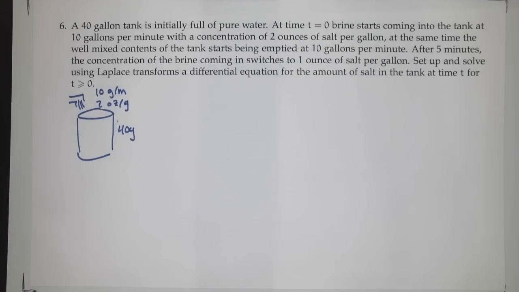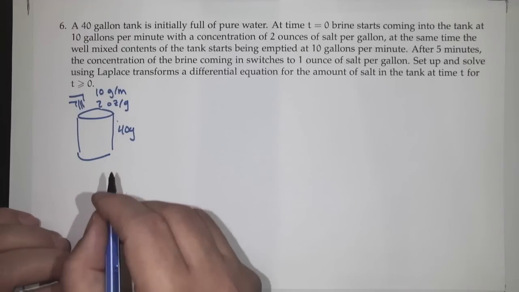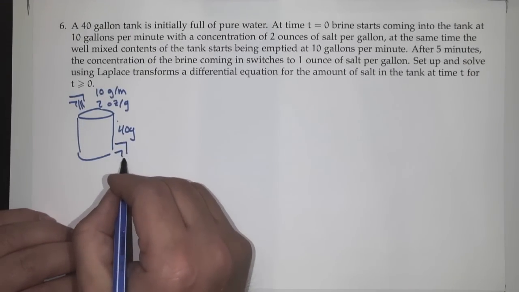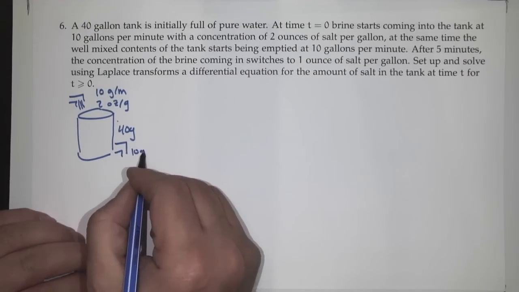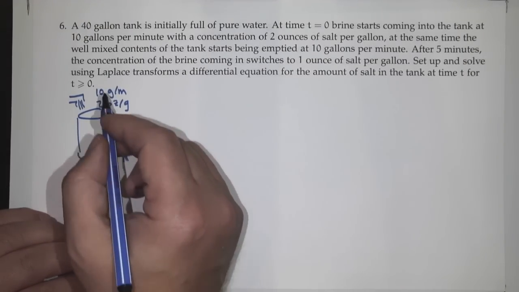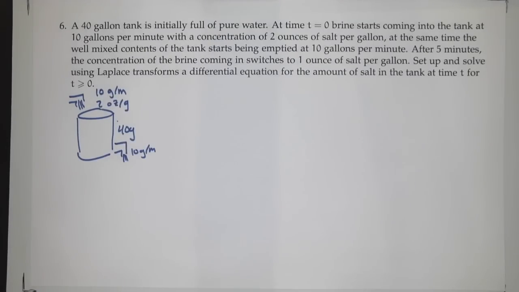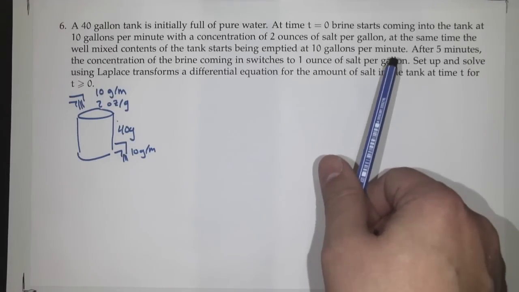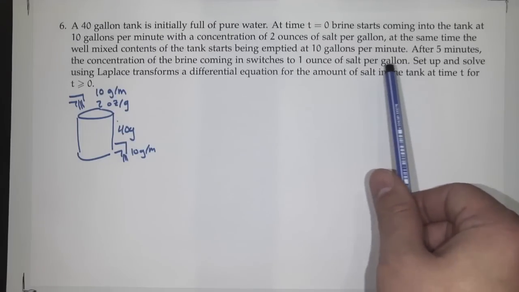At the same time, the well-mixed contents of the tank are being emptied at 10 gallons per minute. So the nice thing is the amount in equals the amount out. The water level does not change. Very convenient. So far, nothing very surprising.